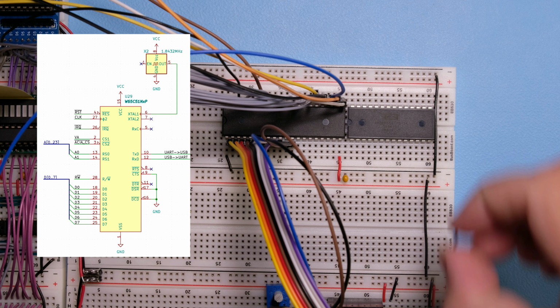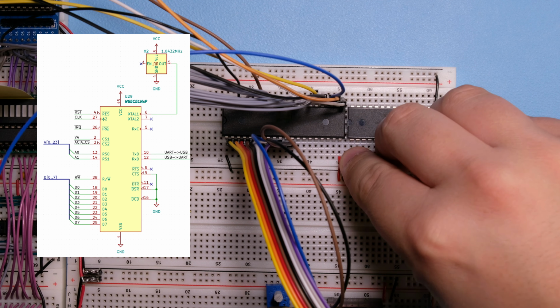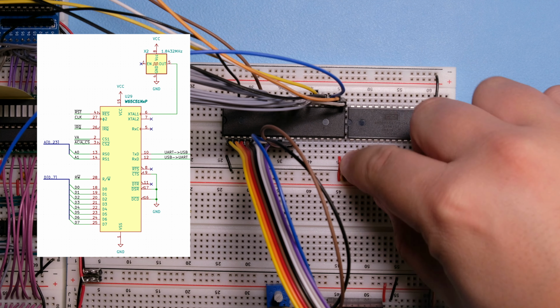So the ground is on pin 1, the power is on pin 15. So on pin 25 of the VIA is the clock, and that has to go to pin 27 of the ACIA. On pin 24 is VA, and that has to go to pin 2.